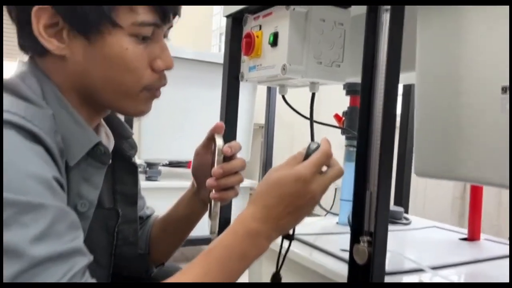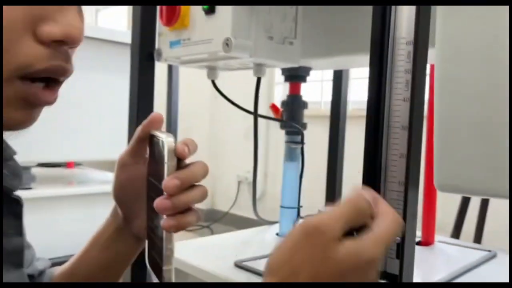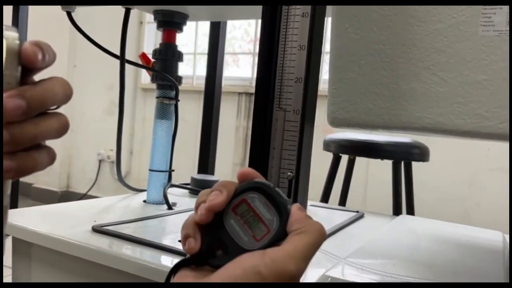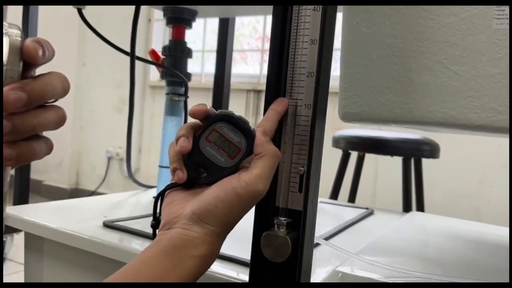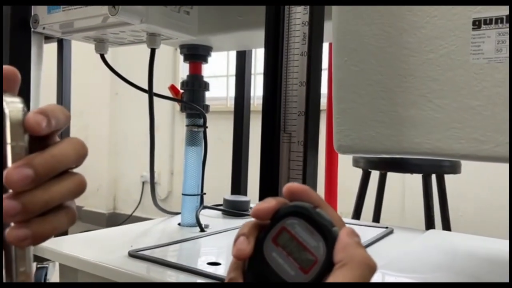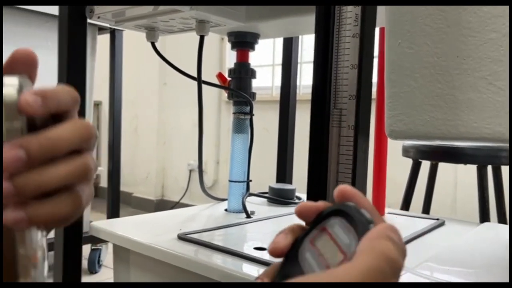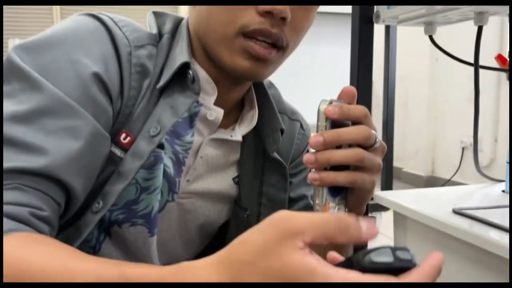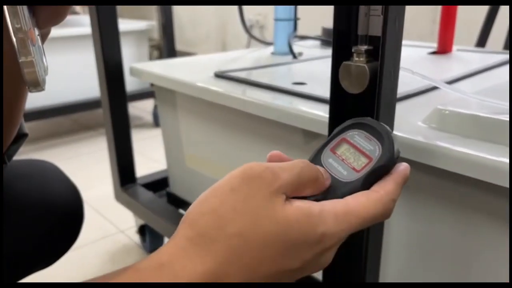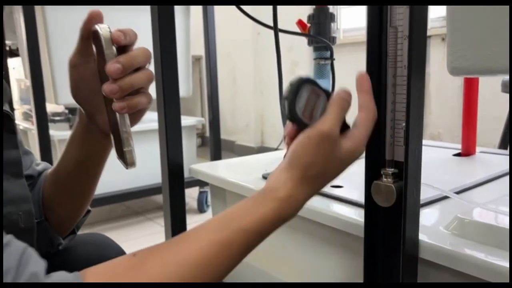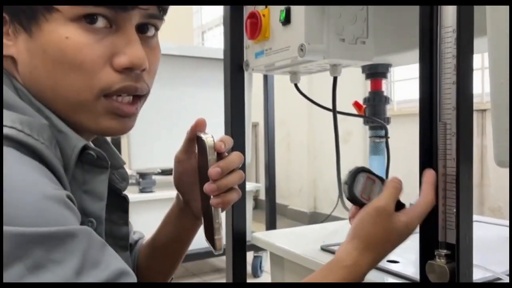So we will start our stopwatch at 1 liter until the green line, which is 5 liters. This is to measure how fast the water is filled from 1 liter to 5 liter, exactly like the water flow in the nozzle.